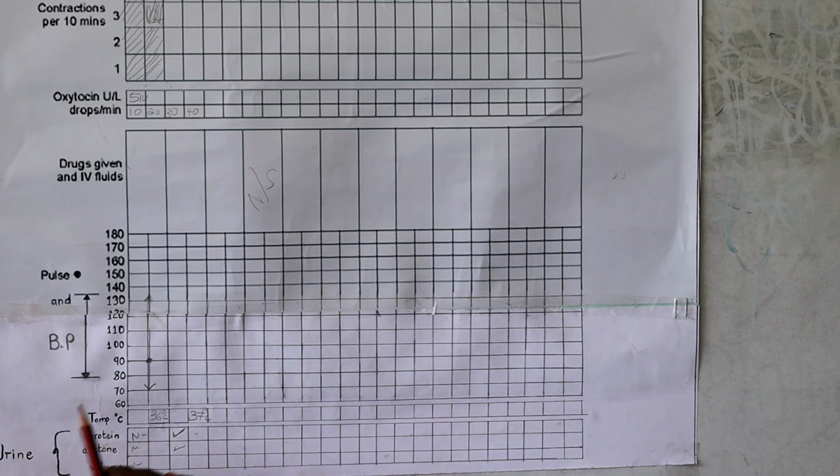For protein, if protein is present, then you can tick to show that protein is present. If it is 2 hours, then if we have ticked in this box, you count. This is the first box. Remember we said one small box is 30 minutes and one big box is 1 hour.